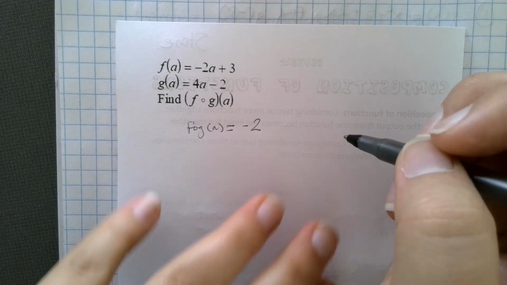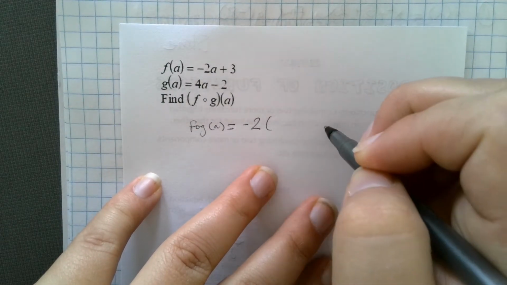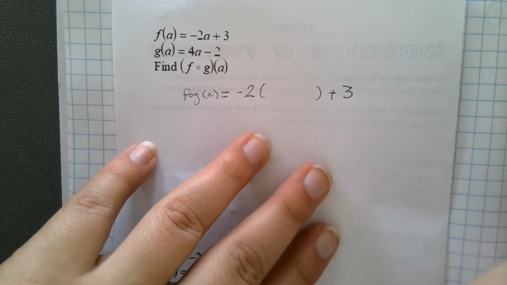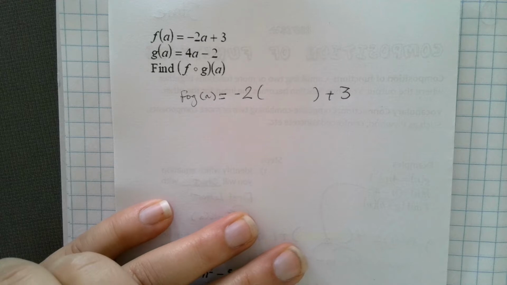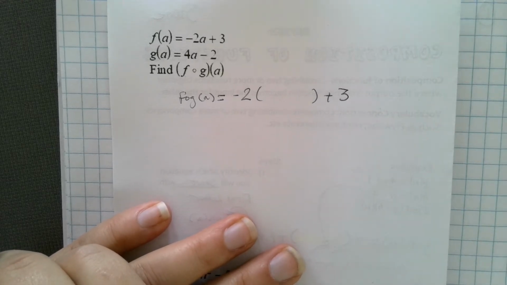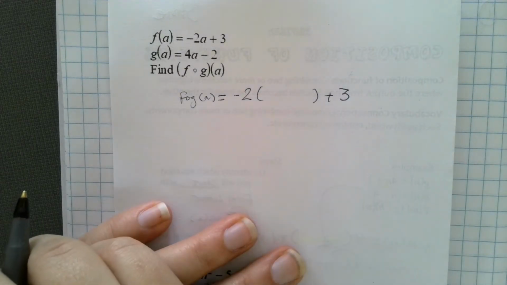Almost. What do I use instead of A? What do I leave? Daniel, go ahead and popcorn to anybody you want. What is the 4a minus 2? That's what we're going to plug in, but we don't want to plug it in until the next step. Go ahead and popcorn to anybody you want.